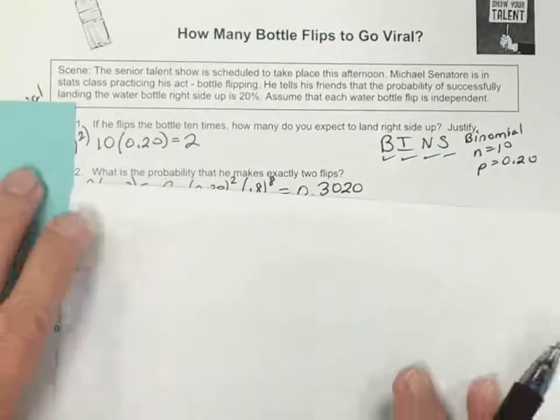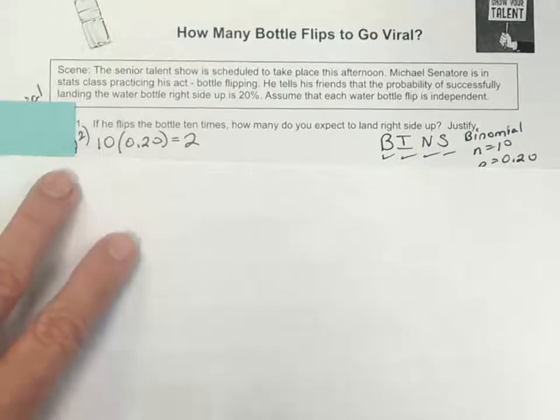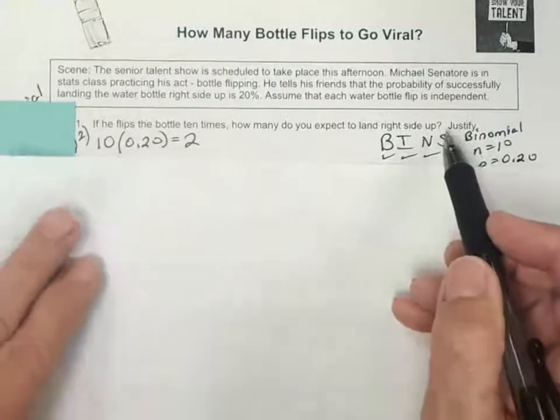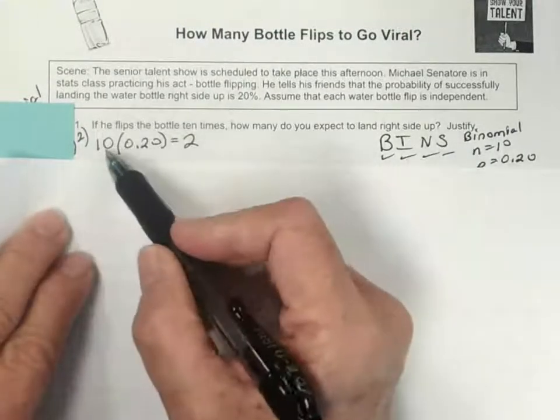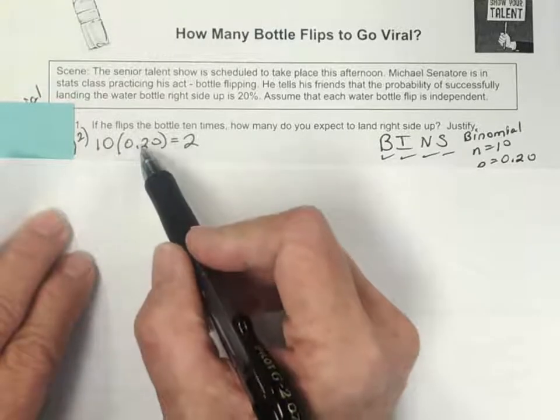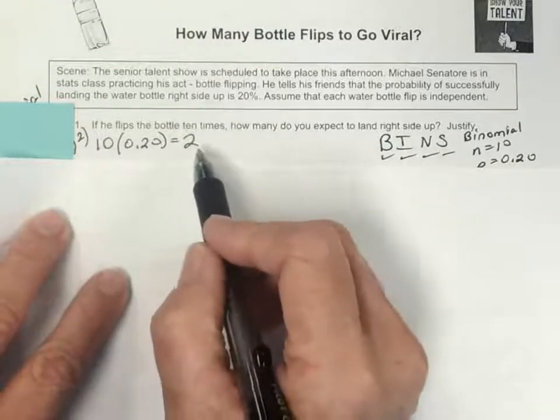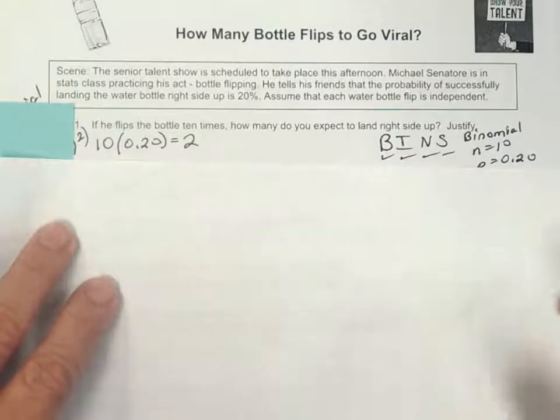So let's take a look here. The probability of landing right side up, the way we would expect the number of successes is going to be 10. So that's N times P equals 2. That's the expected number of successes.